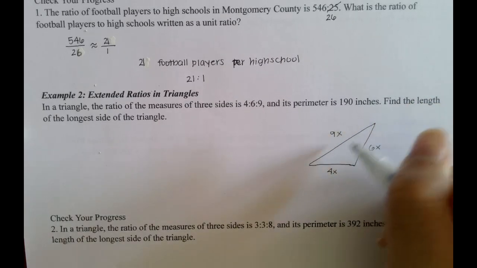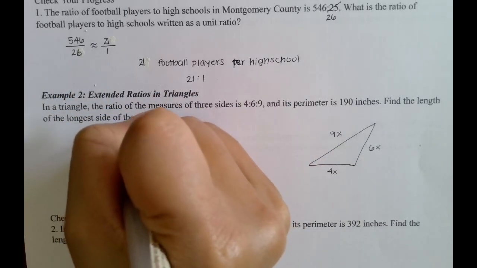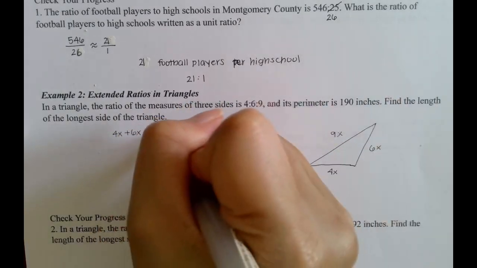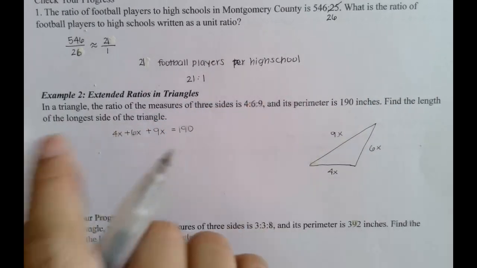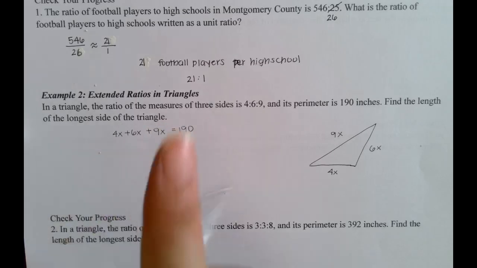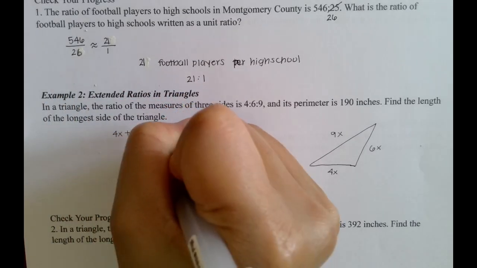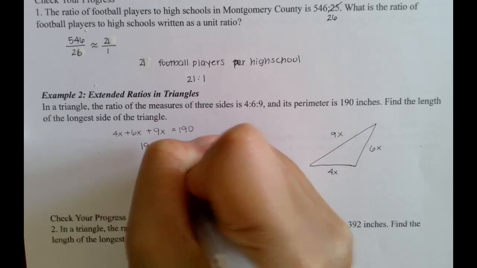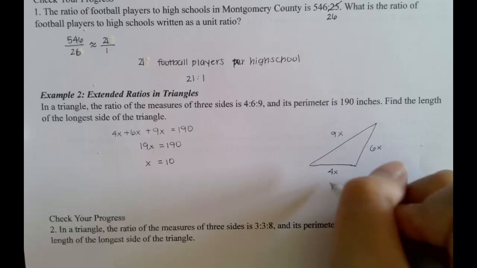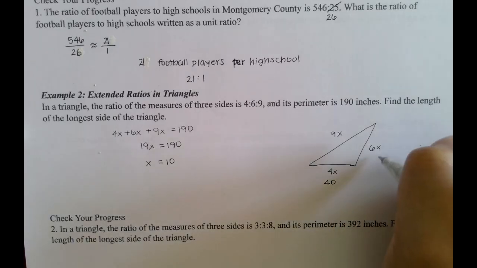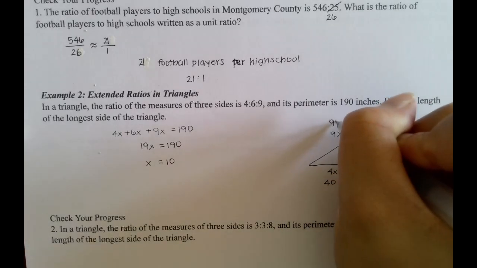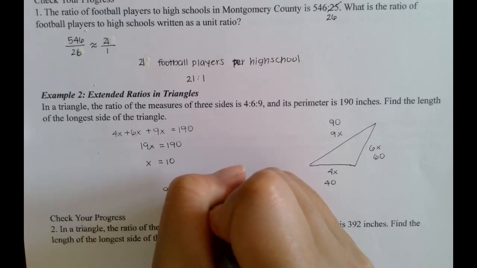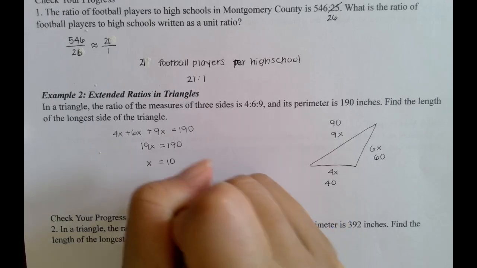Perimeter is adding up all the sides, so 4x plus 6x plus 9x equals 190. 4x plus 6x is 10x, plus 9x is 19x, equals 190. Divide both sides by 19, and x equals 10. So this one side will be 4 times 10, which is 40. The other side will be 60, and the other side will be 90. And so the longest side is 90 inches.